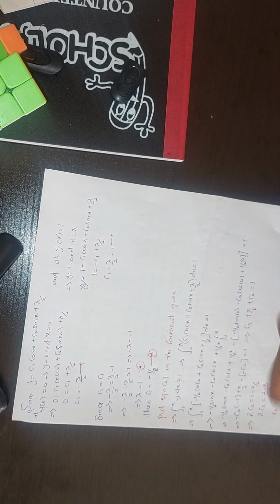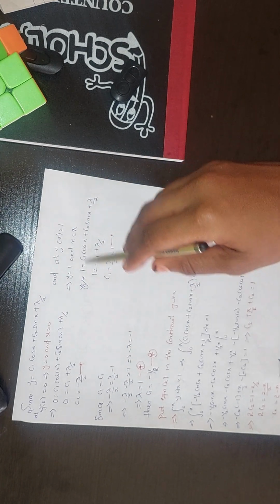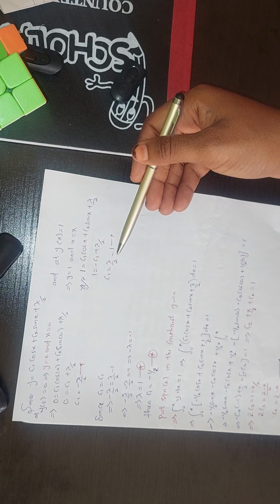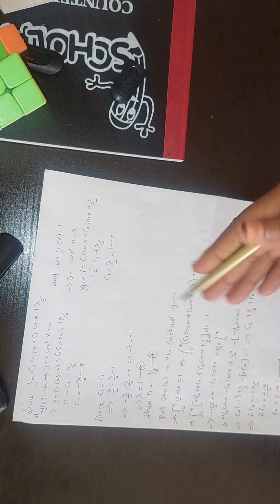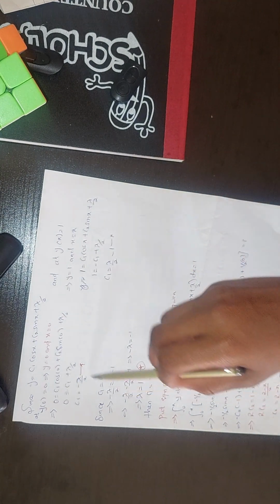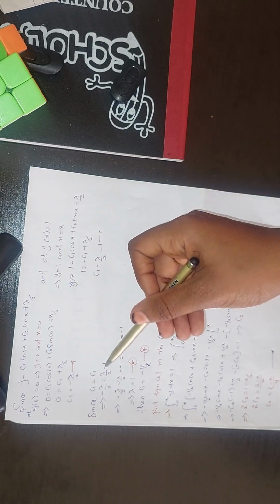Then I can make my c1 the subject of the equation. Then I'll have c1 equal to lambda over 2 minus 1. So now I have two c1s. Anytime I write c1, c1 is c1. So if c1 is c1, then I can equate them. Now if I equate them, I'll have lambda over 2 equals lambda over 2 minus 1.